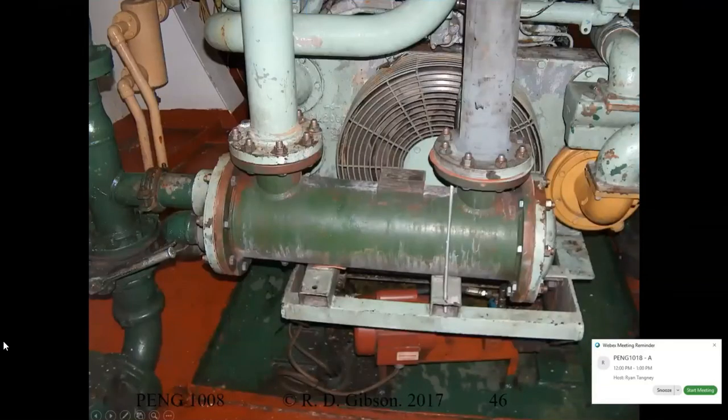And one thing that I just want to note is that you can undo the caps generally at the end of these heat exchangers. And if we undo the caps at the end of the heat exchangers, then we can access inside to clean. So these things have the ability to be cleaned and maintained.